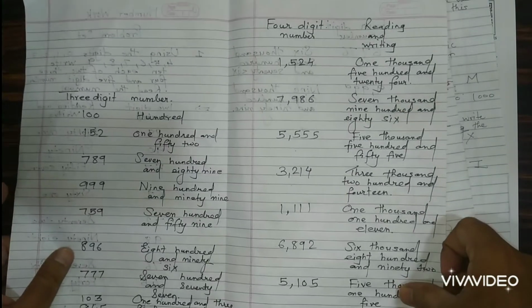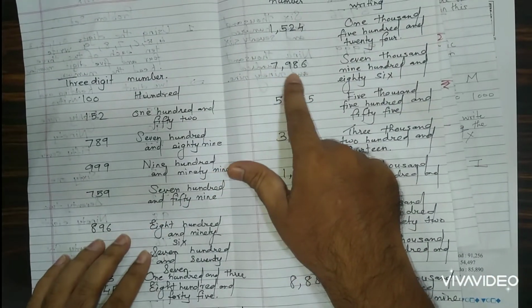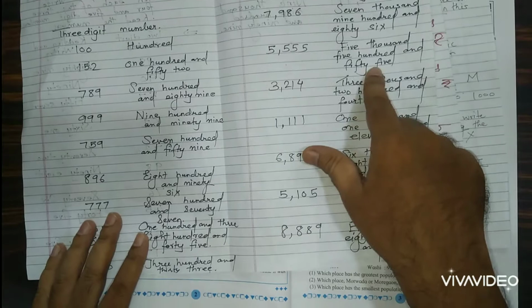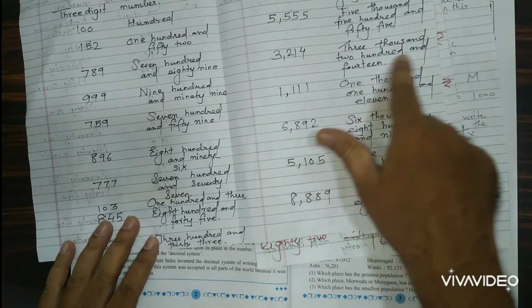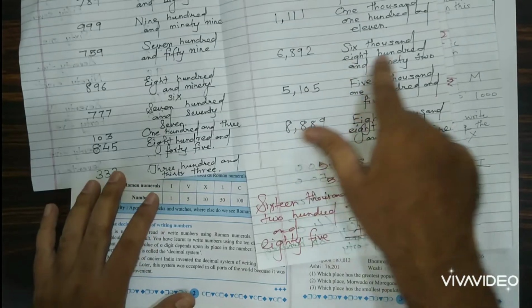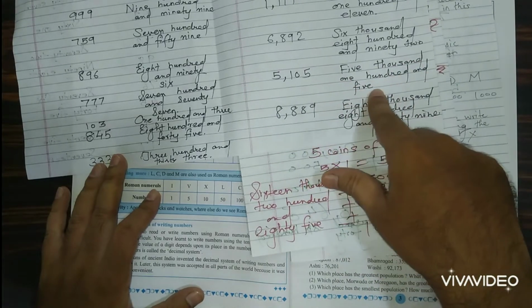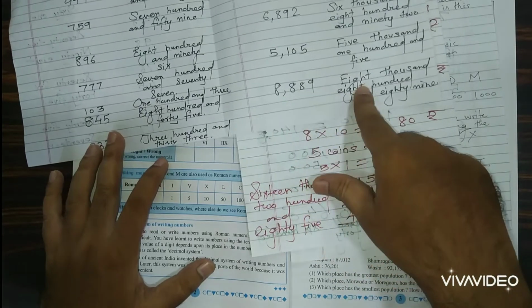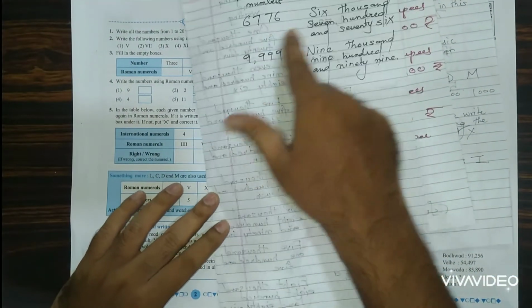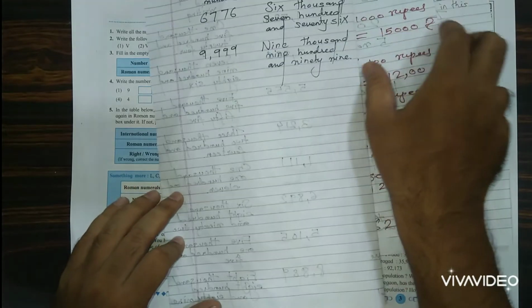Okay, next is 4-digit numbers: 1524, 7986, 5555, 3214, 1111, 6892, 5105, 8889, 6776, 9999.